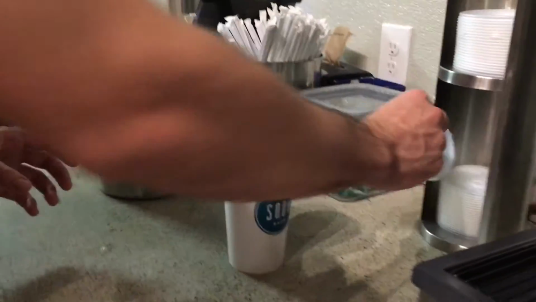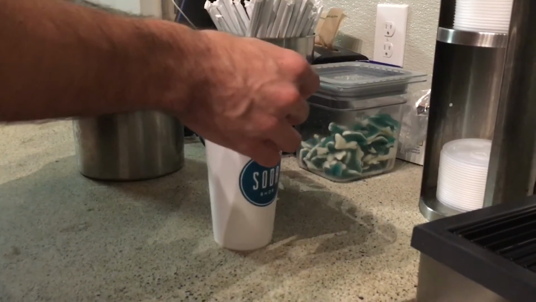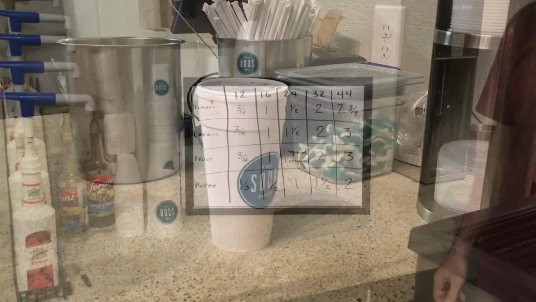Take your cup, take your lid, put it on all the way, sealing it around the sides, and you're good to go. You've made a cocoa lime.